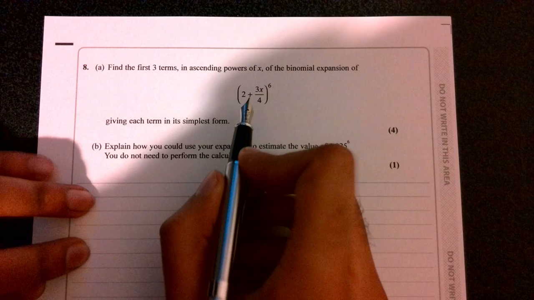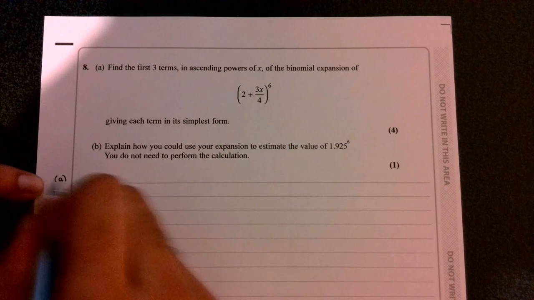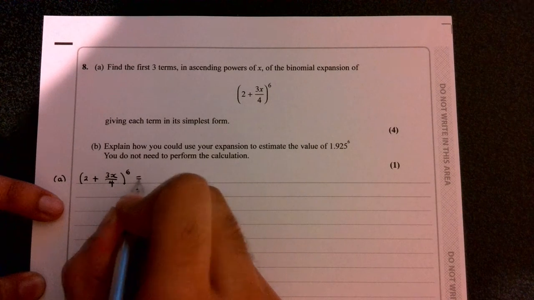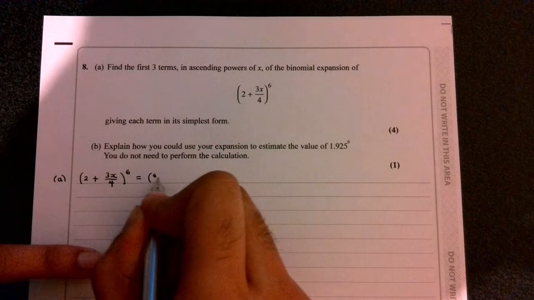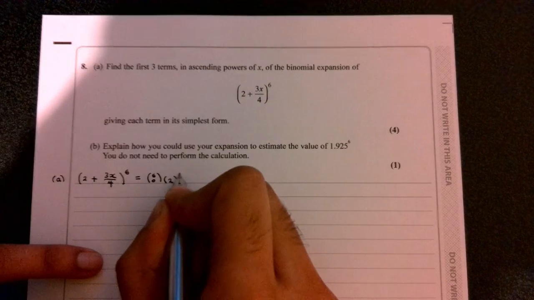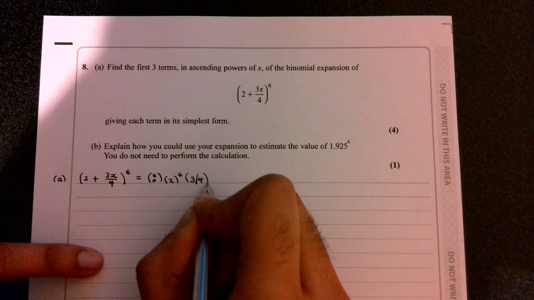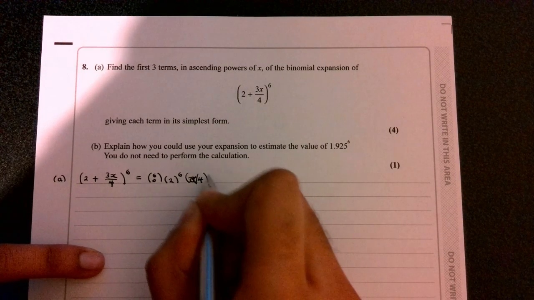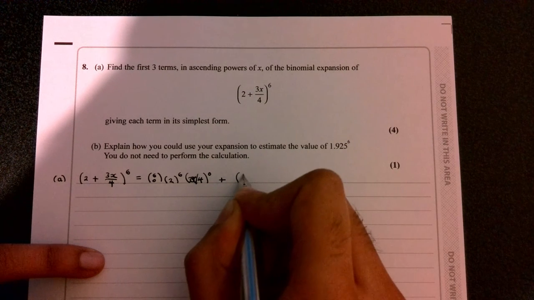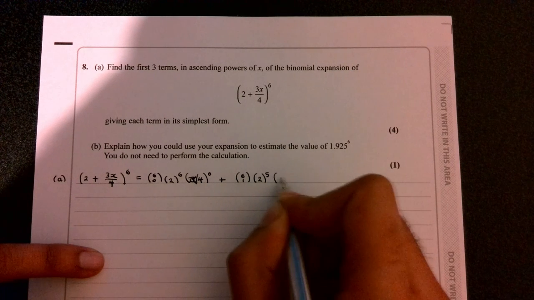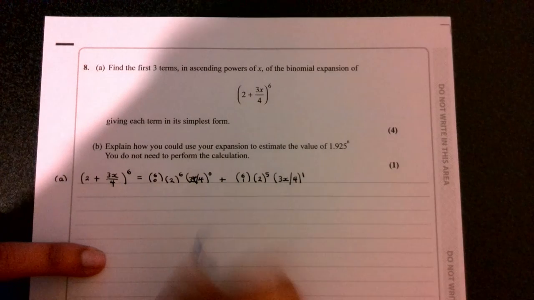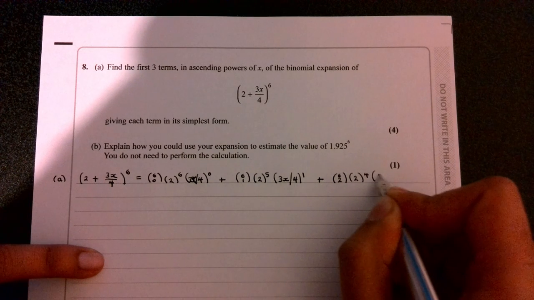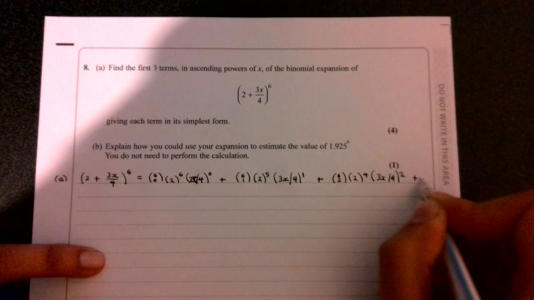So for part A, we have (2 plus 3x over 4) to the power of 6, and this is equal to, for our first term, 6 choose 0 multiplied by 2 to the power of 6 lots of 3x over 4 to the power of 0. For our next term, 6 choose 1, lots of 2 to the power of 5, lots of 3x over 4 to the power of 1. And for our next term, 6 choose 2, 2 to the power of 4, 3x over 4 to the power of 2. We have as well higher order terms.